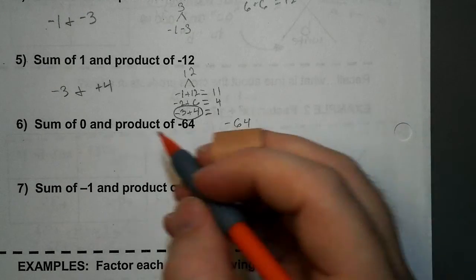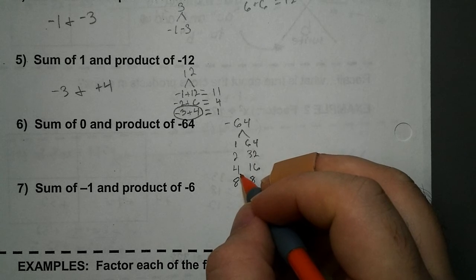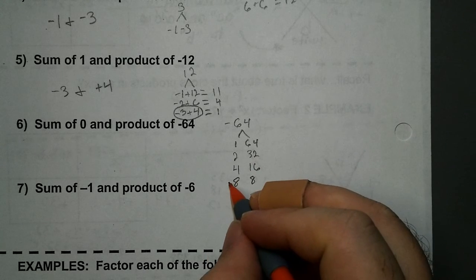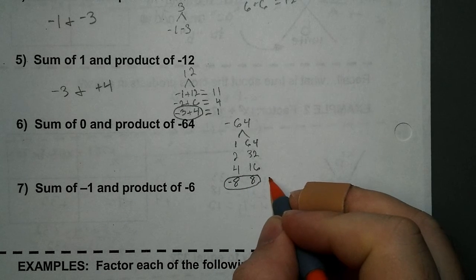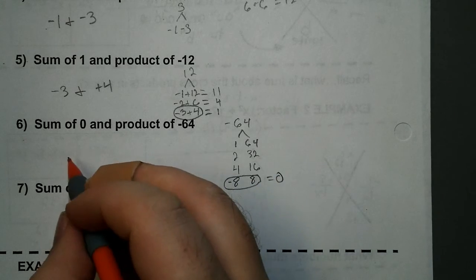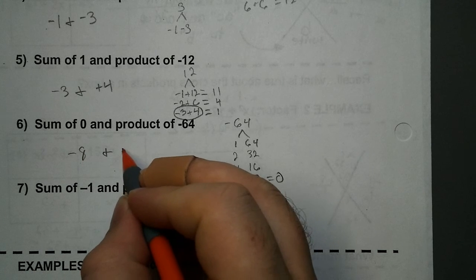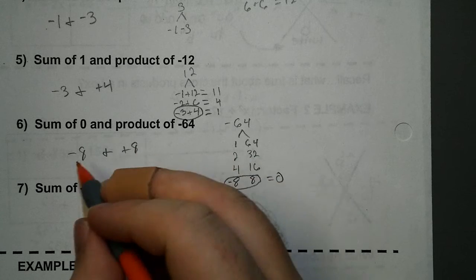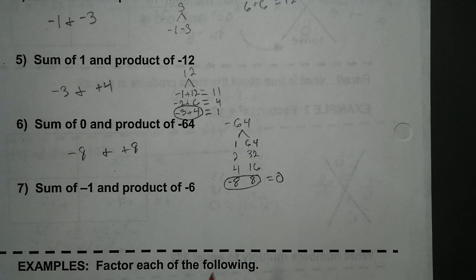So, and I need a sum of 0. The only one when we put a negative and a positive and we get 0 would be this last one. Negative 8 and positive 8. Negative 8 plus 8 would be 0. So our factors are negative 8 and positive 8. If you wrote this in the other order, put positive 8 first, negative 8 second, that is fine.